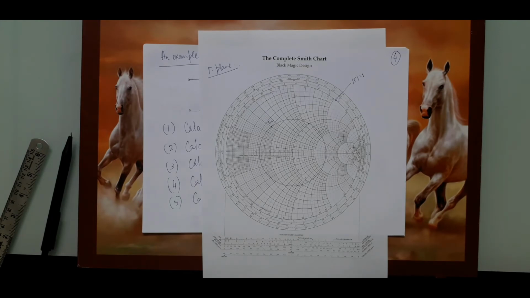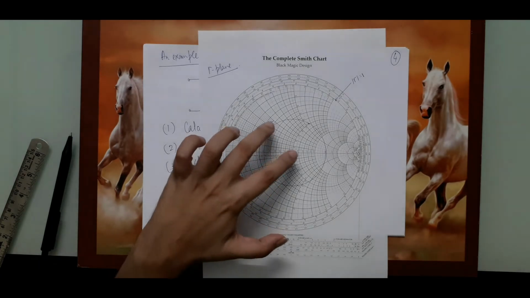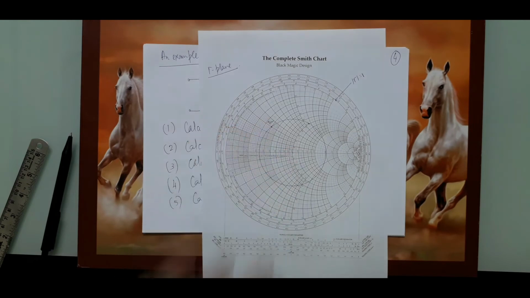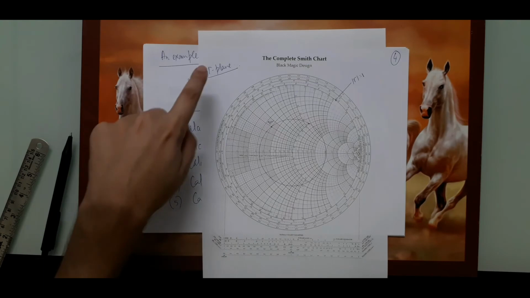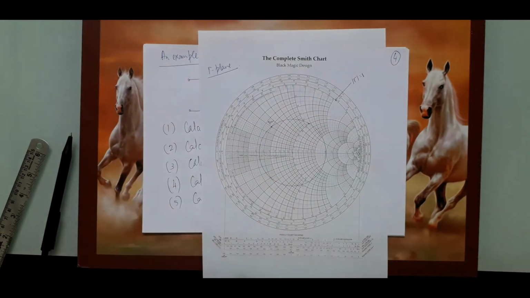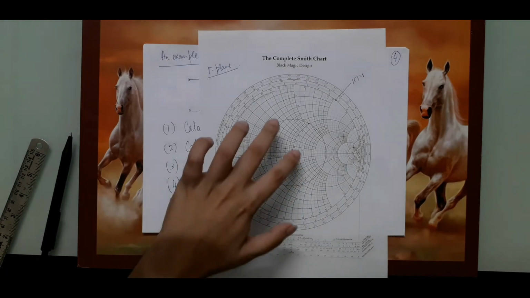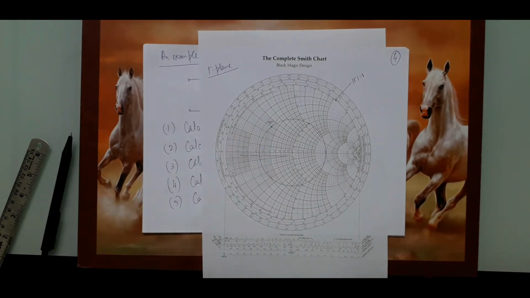Now, how do you find the reflection coefficient at the load? If you remember, the radius of this circle is nothing but mod gamma L. But we have a problem. Even though we are on the gamma plane, the axis is not labeled with respect to gamma L. The axis is labeled with respect to r and jx. So therefore, we cannot find this distance so easily. Fortunately, there are two ways to do it. I'll show you both of them.